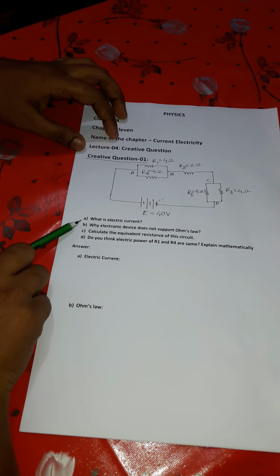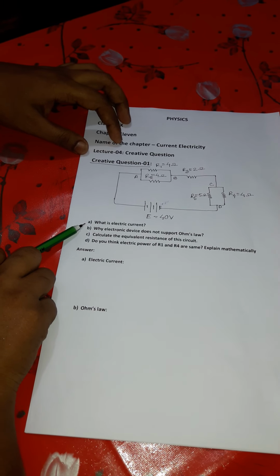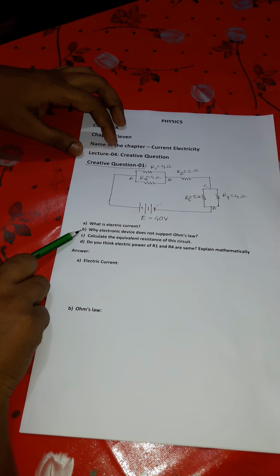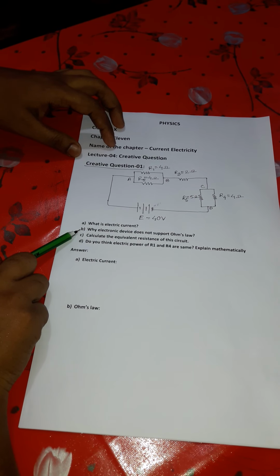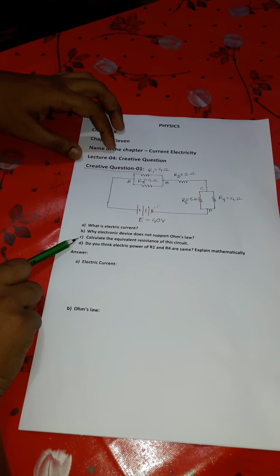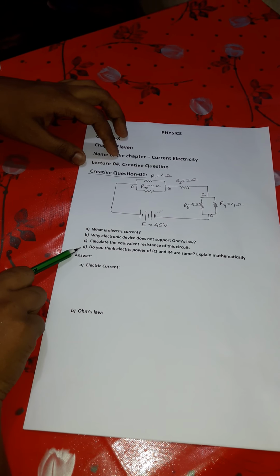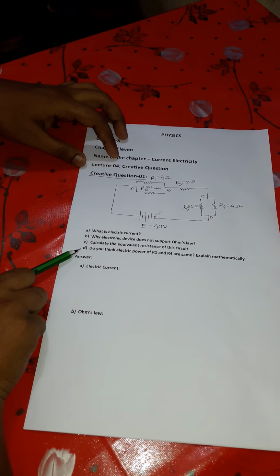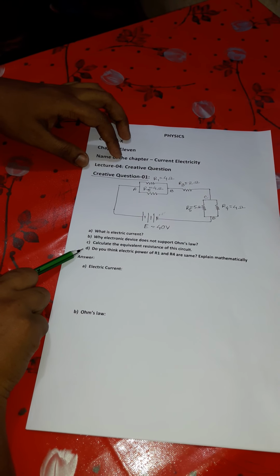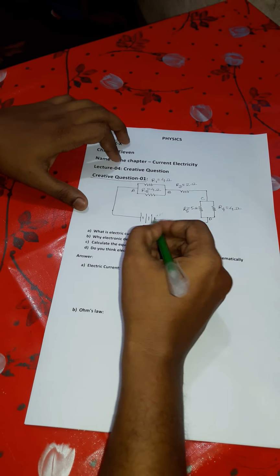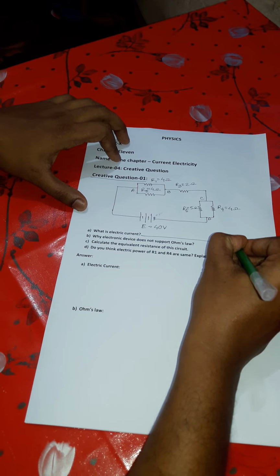The first question is A: what is called electric current? The second question is B: why does an electronic device not support Ohm's law? Question number C: calculate the equivalent resistance of this circuit. And the fourth question is D: do you think electric power of R1 and R4 are the same? Explain mathematically. You know, boys and girls, the first question will carry marks 1.